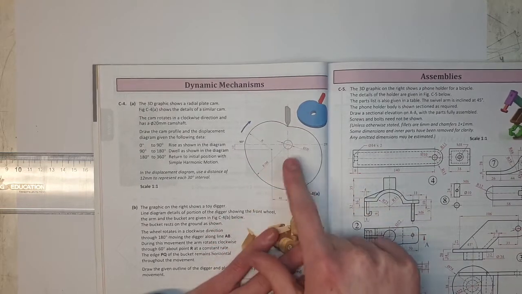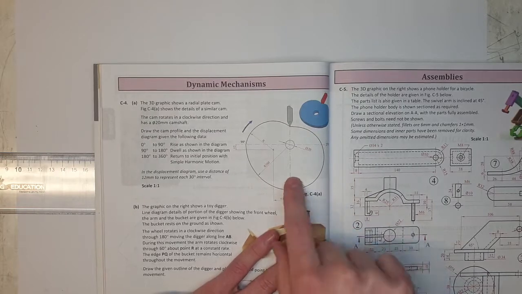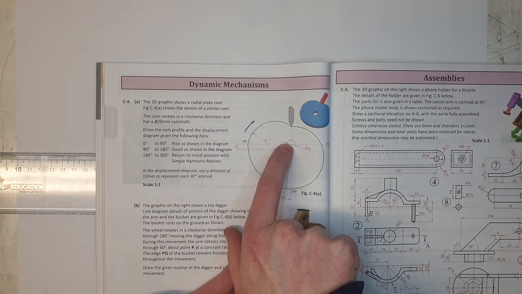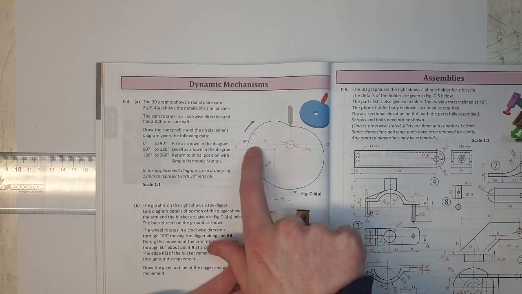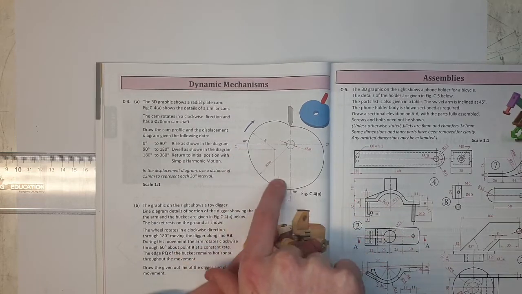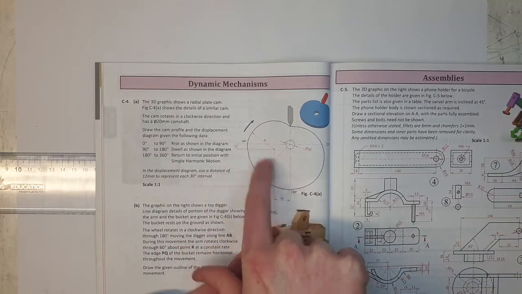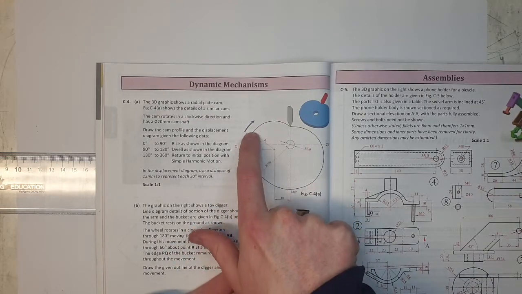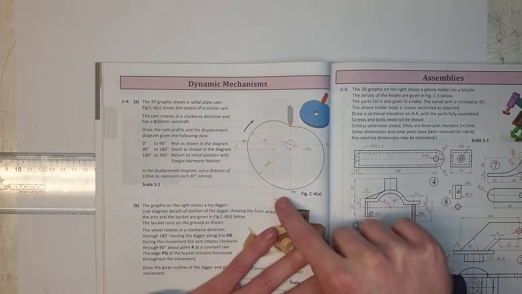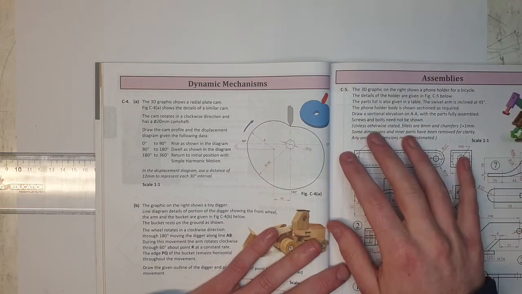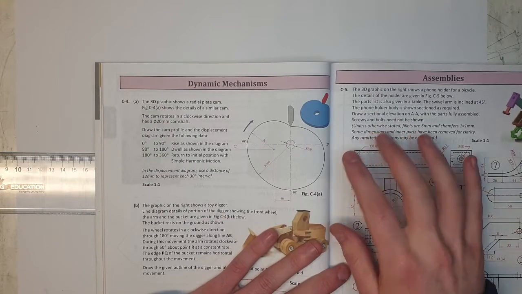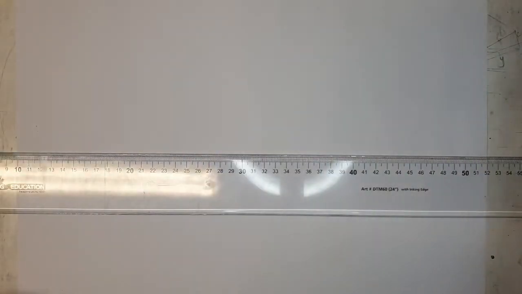So we're given dimensions here for our cam, so we're going to start by drawing that. I'm going to find a center, and then I'm going to work from there. I'm going to start with the easiest section, which is probably the radius 100, so it's in that quarter there. And once I do that, then I'll be able to complete this quarter here, and this half then is done with simple harmonic motion, so we'll have to do that later on. All the dimensions are given in the question, so there's kind of no trickery to it really.